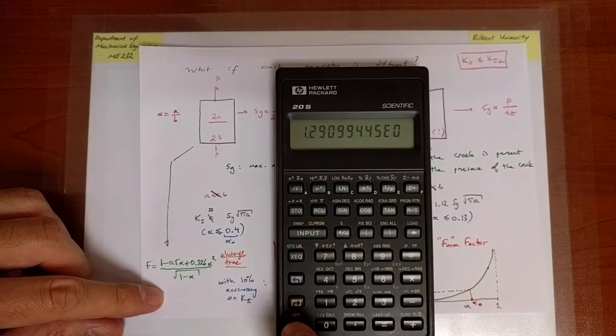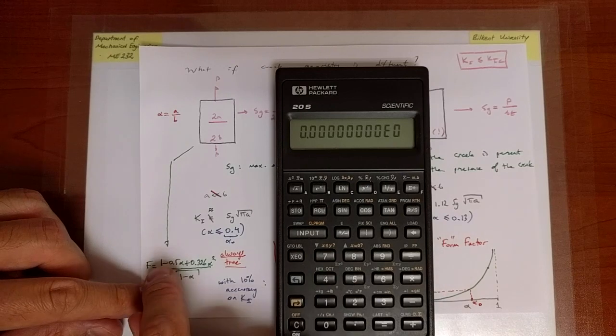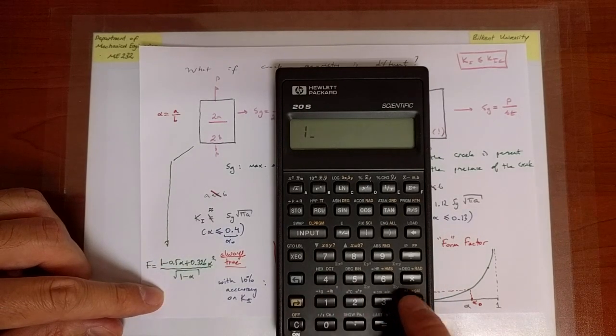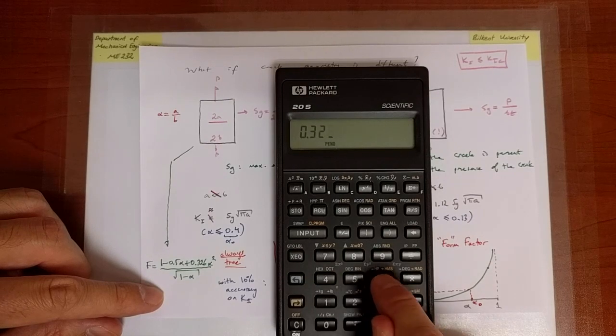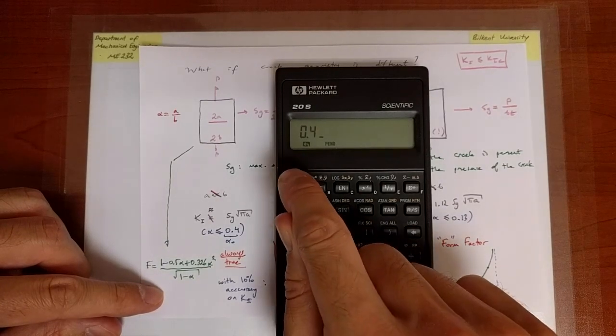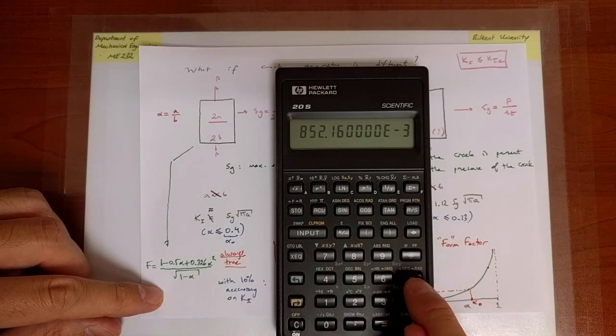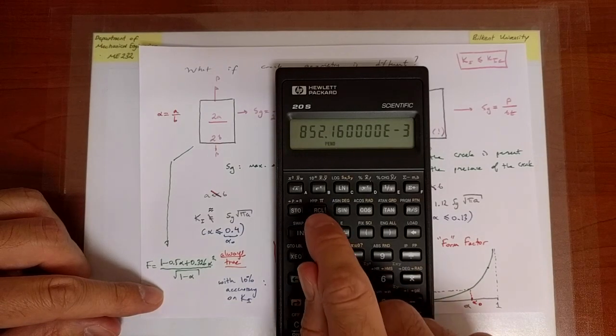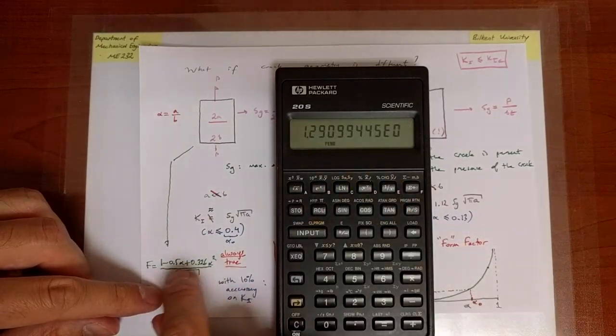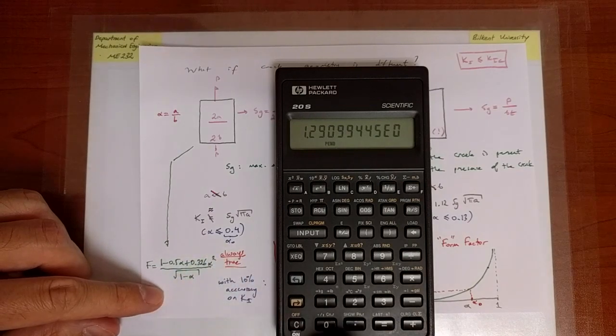Inverse. Let's keep that in memory. 1.29 approximately. And then I'll calculate that function: 1 minus 0.5 times 0.4 plus 0.326 times 0.4 squared. And then I will multiply it with 1 over the value that I just calculated.